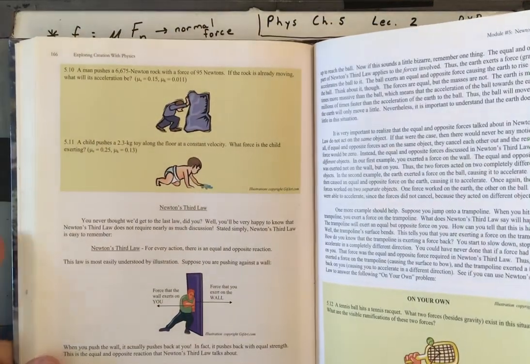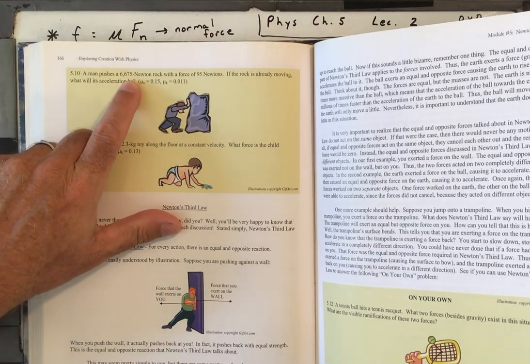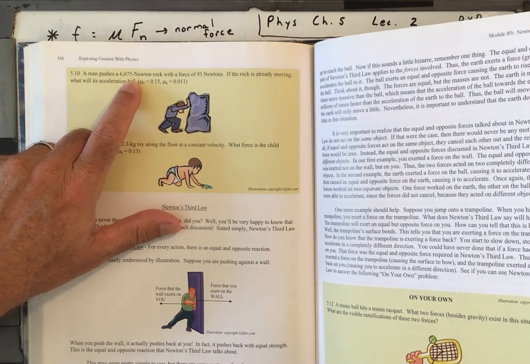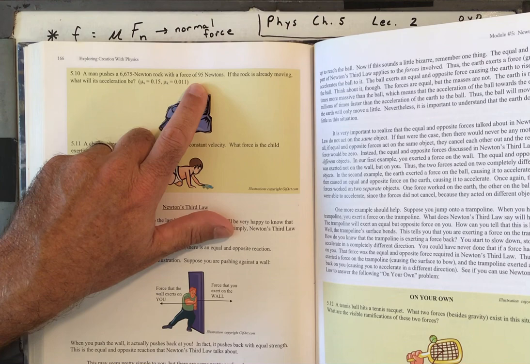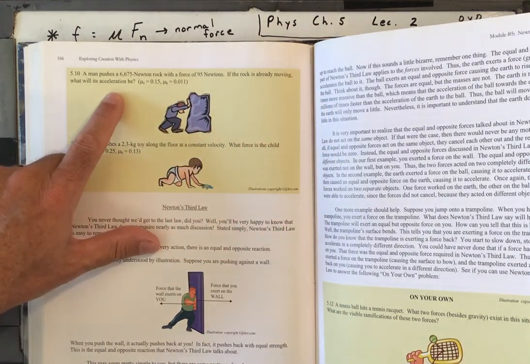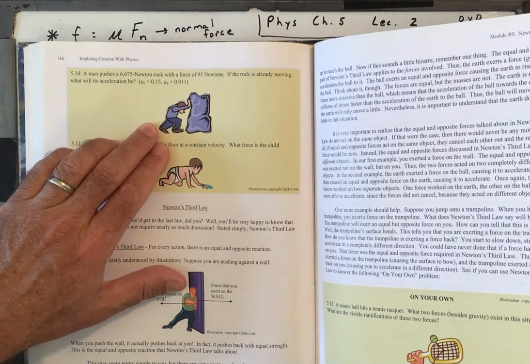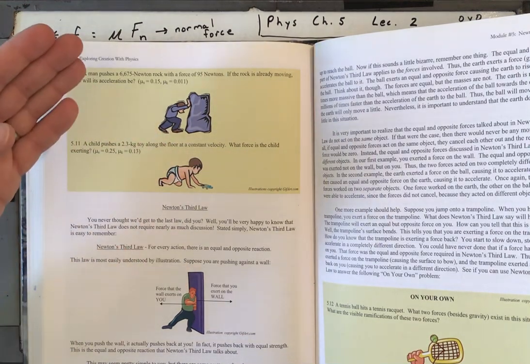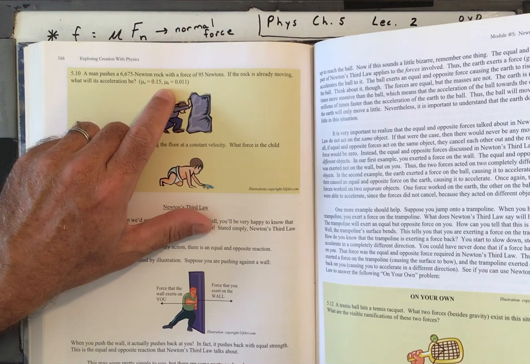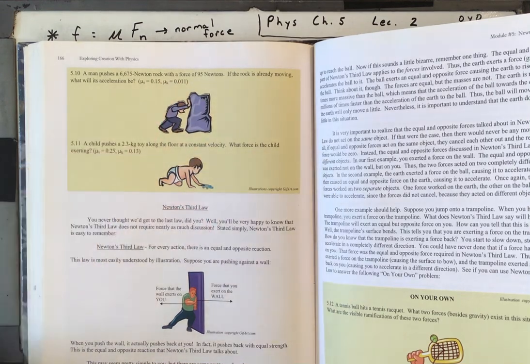That problem reads, a man pushes a 6,675 newton rock with a force of 95 newtons. If the rock is already moving, what will its acceleration be? Well, how is this different from the last problem? Well, it's already moving, so it's a kinetic situation. We're going to use mu sub k instead of mu sub s.